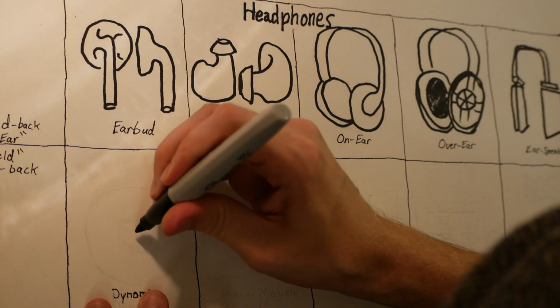Now, the dynamic driver first has a permanent magnet right here. That sits behind the driver, and it provides the constant force that the next piece can act off of, the voice coil.